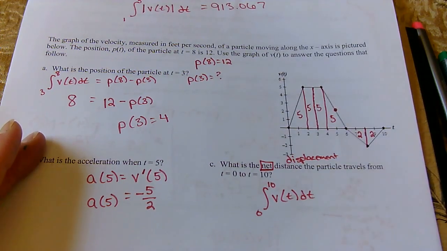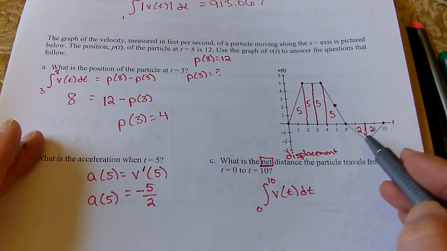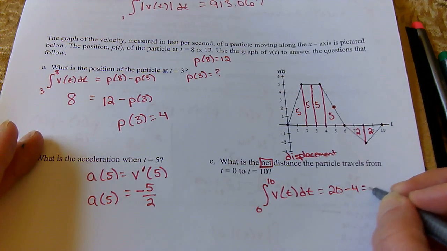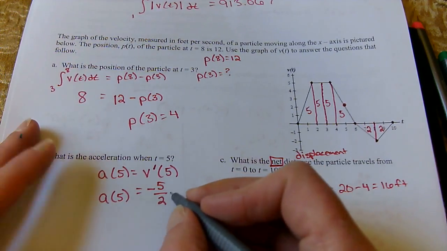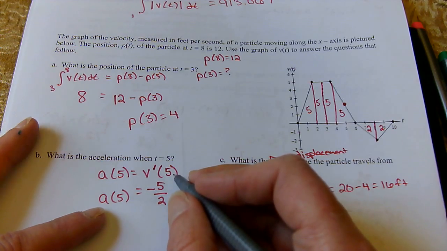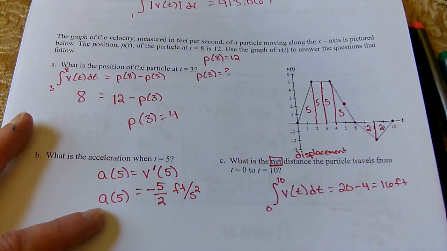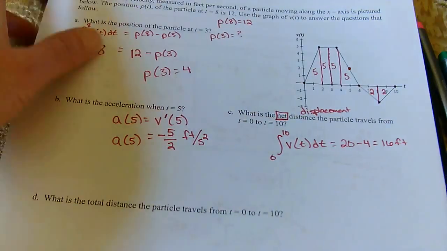That would be a 2. 5, 10, 15, 20. 20 minus 4 is 16 feet. Oh, I forgot to put my units here, didn't I? So velocity was feet per second, so this is going to be feet per second squared. Forgot my units. Bad teacher.